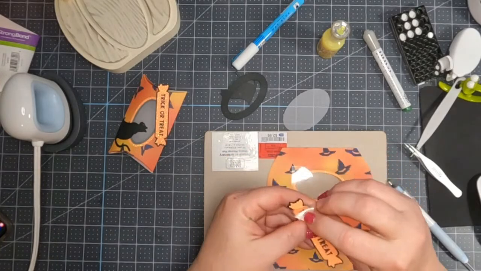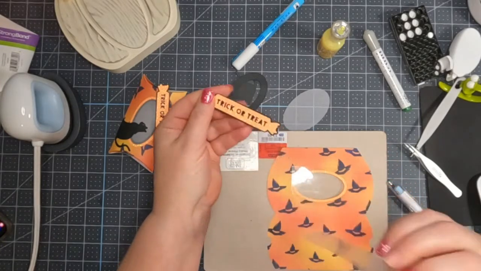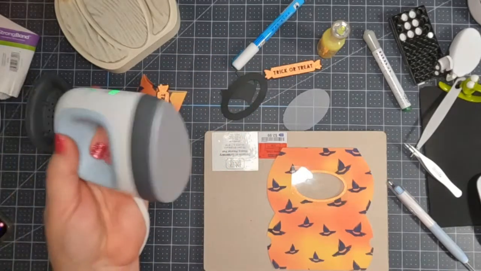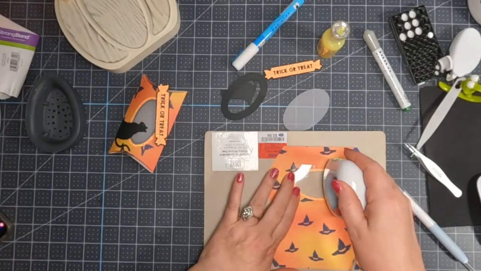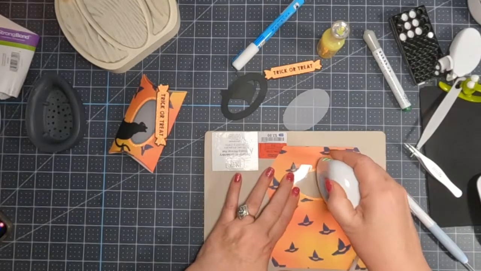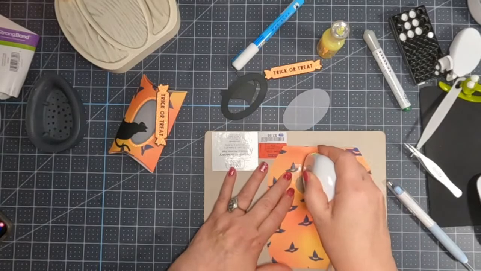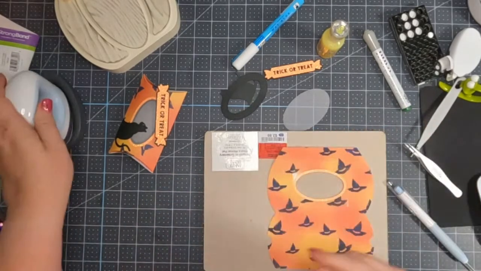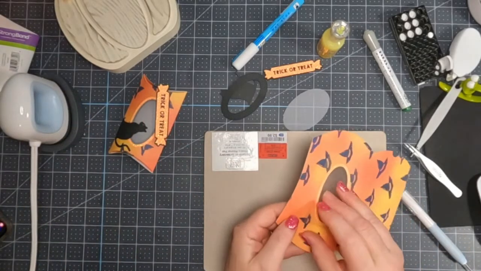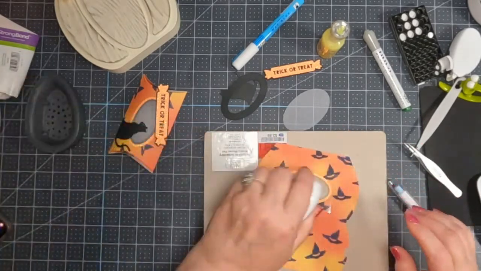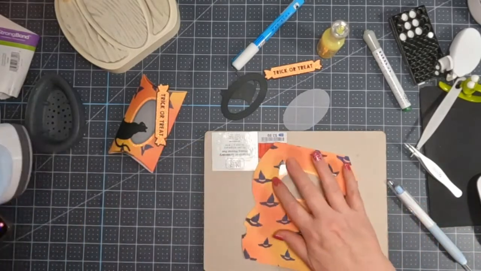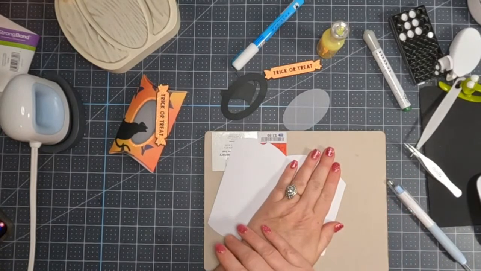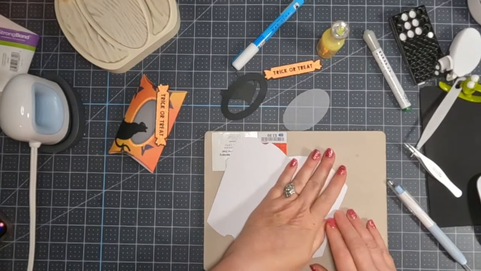So once that's done, we're just going to peel that release liner off of there. Just takes a few seconds, nothing major. And then we're going to iron this piece on. Just a few seconds on each one. I'll let that cool for a second. Hold my hand on it so it doesn't warp too bad.